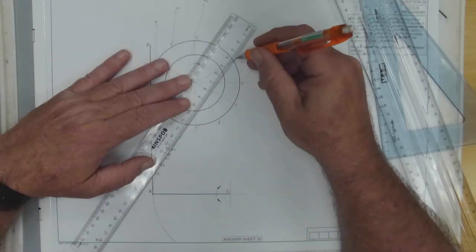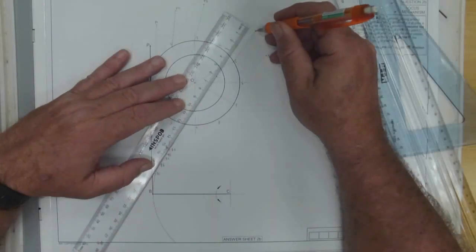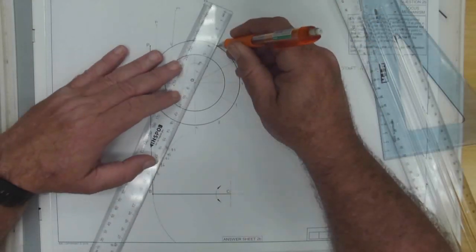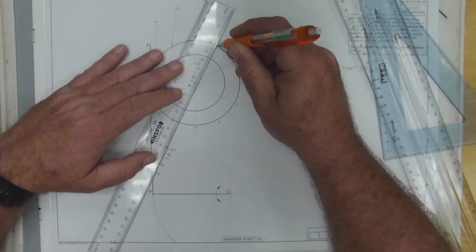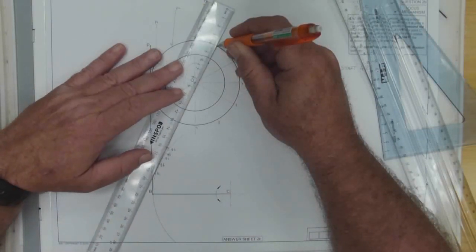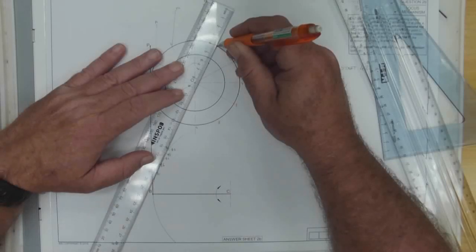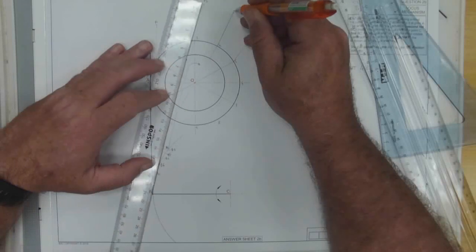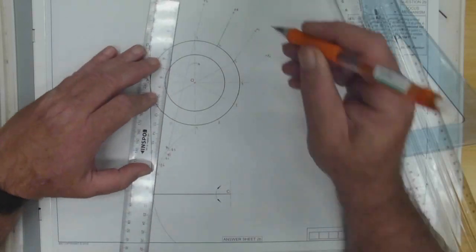That's lining up, extend my line, and there is P5. P4, line it up with the 40, the extension, line it up with where B4 is, extend that line, and that's going to give me P4.